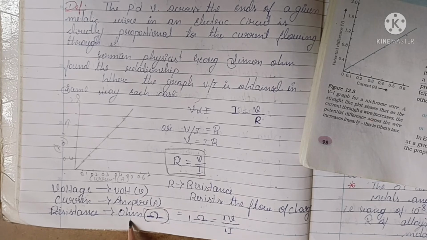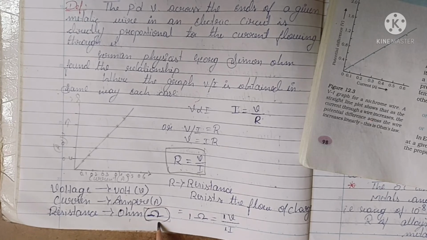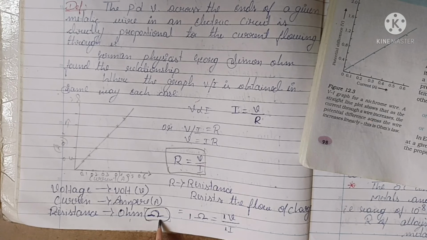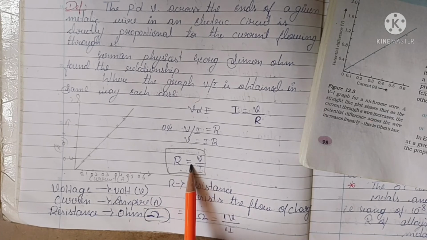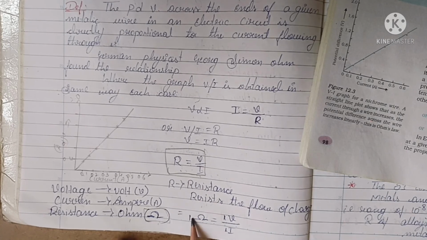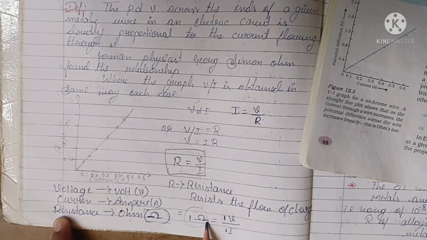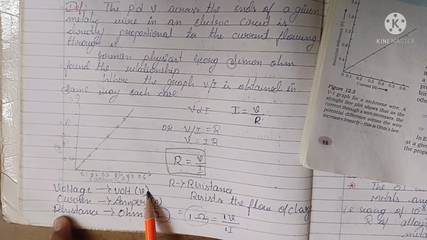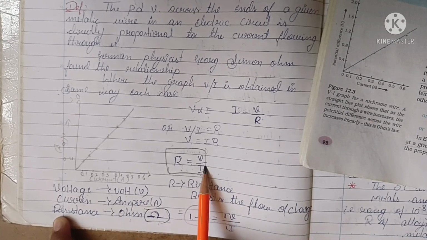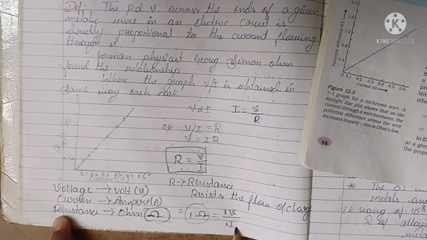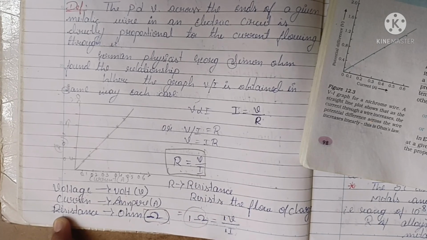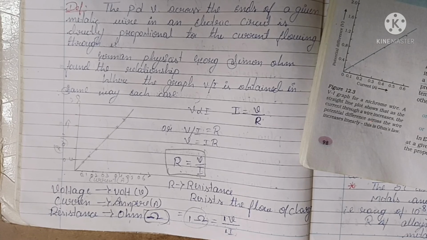We represent ohm with a Greek letter, an upside-down cap (omega). If you want to write this in the form of SI units, just replace resistance R by ohm: 1 ohm is equal to 1 volt by 1 ampere. That's it. This is all about Ohm's law. I hope I made it clear. Thank you.